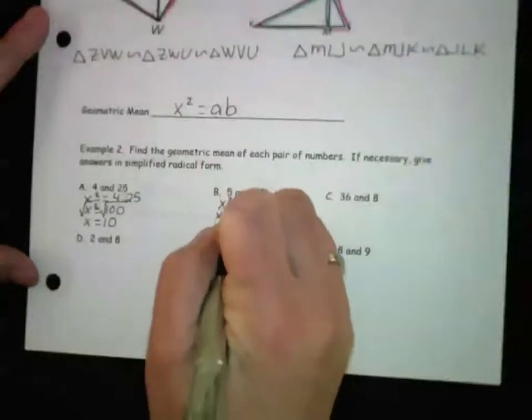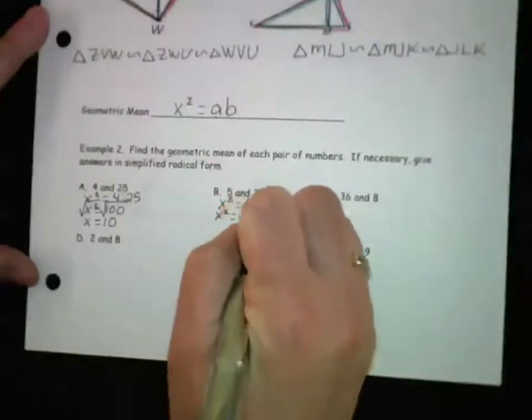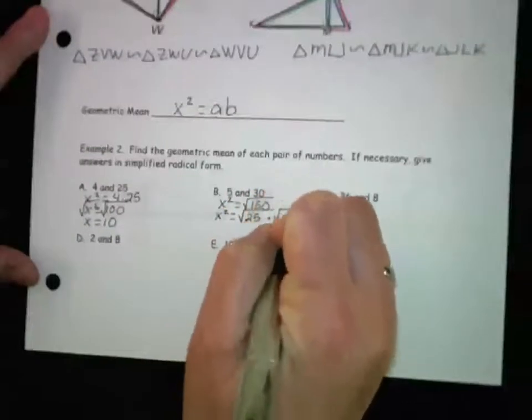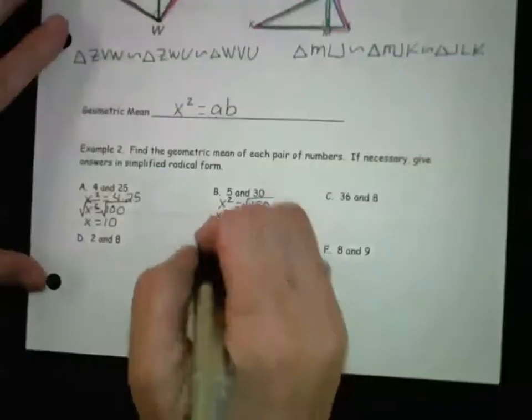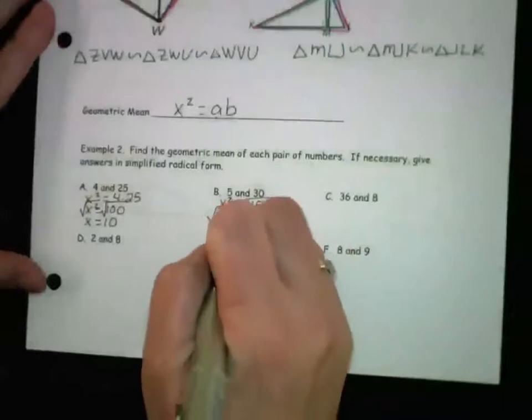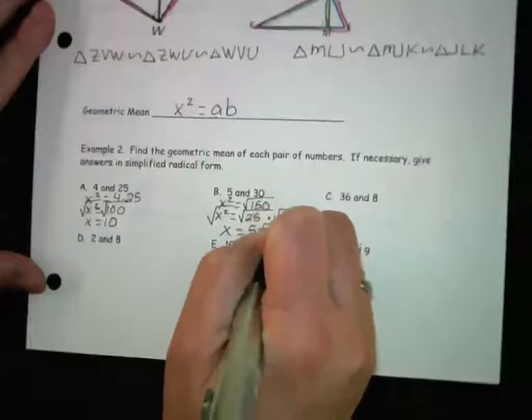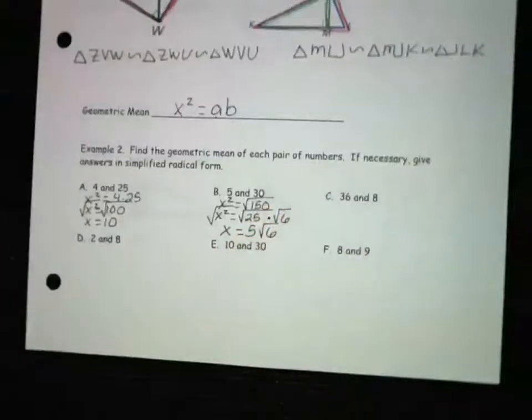So we will write that square root of 150 as the square root of 25 times the square root of 6. 25 is the biggest perfect square that divides into 150. So when we take the square root, the square root of 25 is 5, and the square root of 6 stays. So you end up with x equals 5 square root of 6.